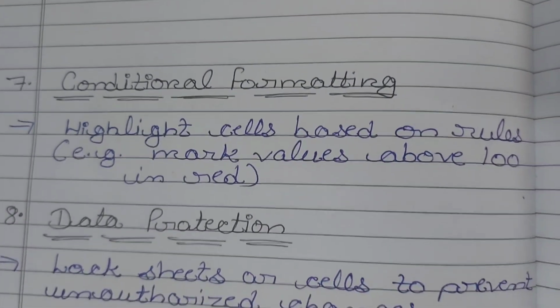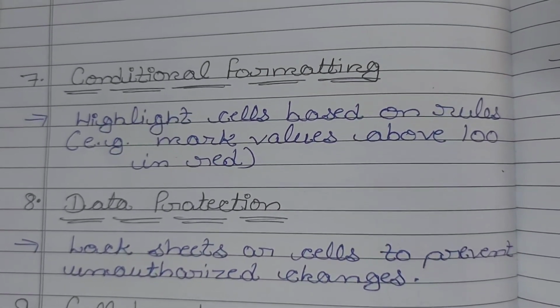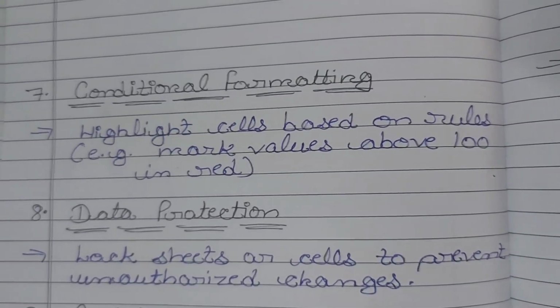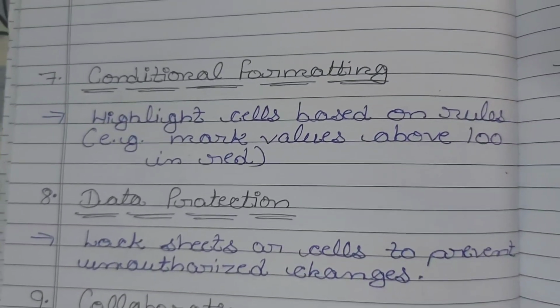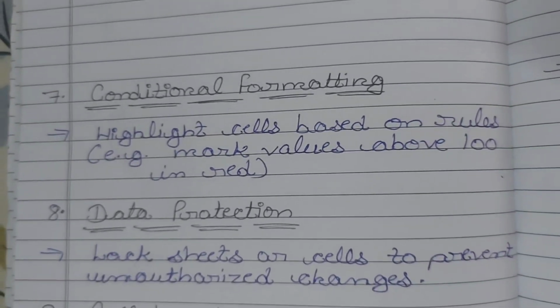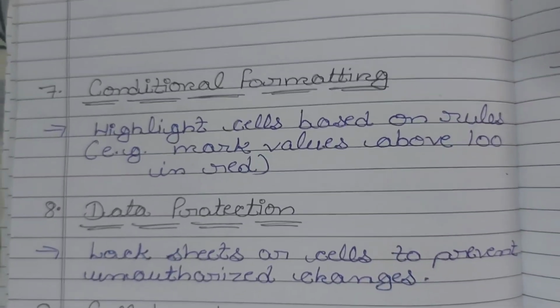Conditional formatting, highlight cells based on rules, for example, mark values above 100 in red. Data protection, lock sheets or cells to prevent unauthorized changes.